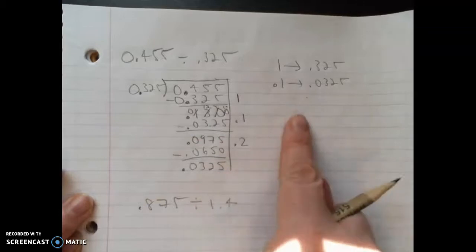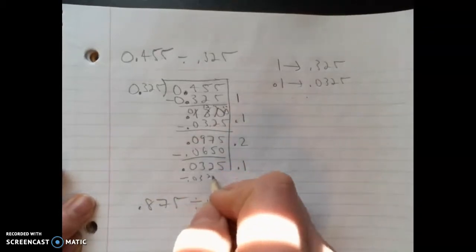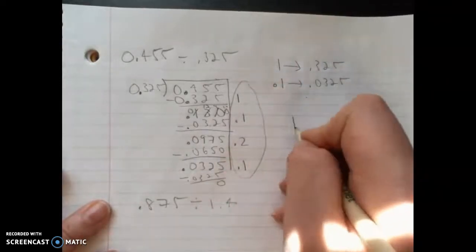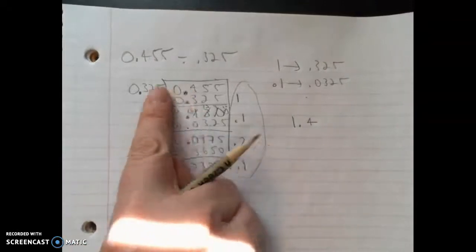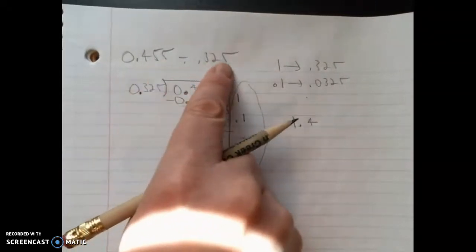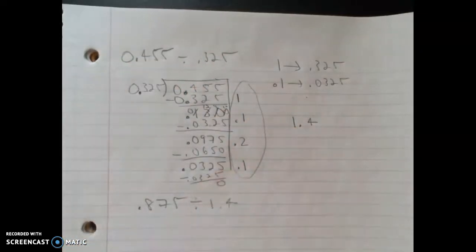and then it looks like, ooh, I can do exactly 1 of them. And I have 0 left over. So my answer is 1.4. So if I divide 455 thousandths by 325 thousandths, it goes in there 1 full time and then 4 tenths, so 1.4.